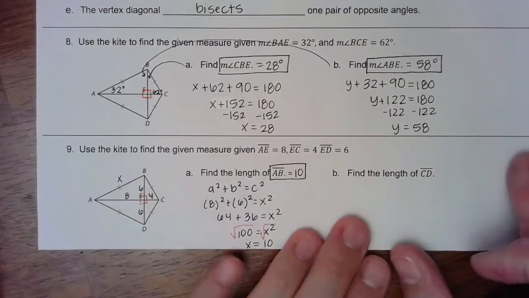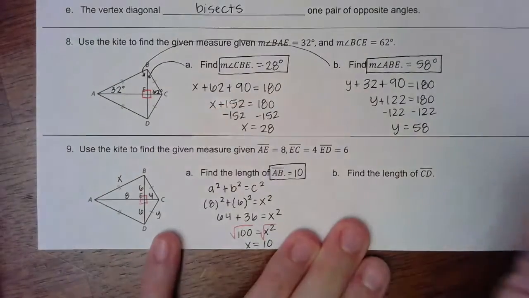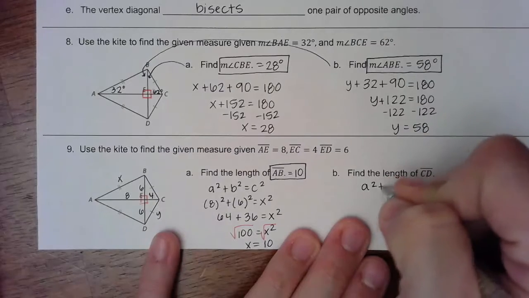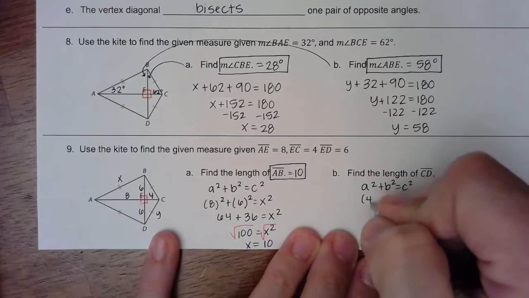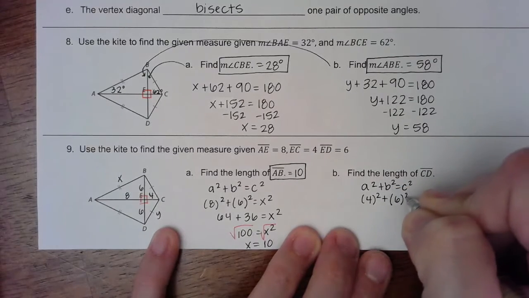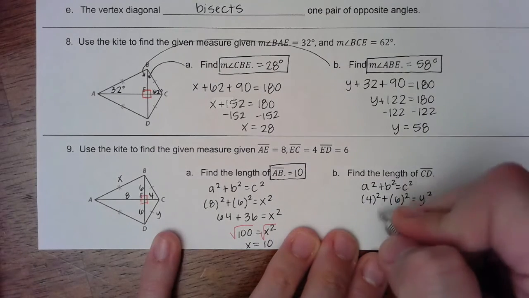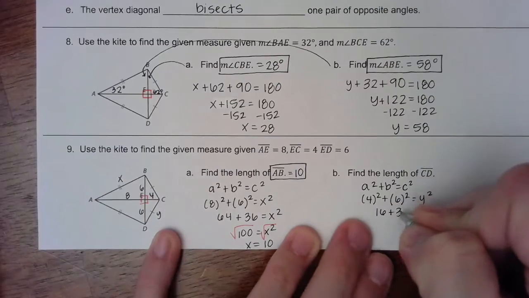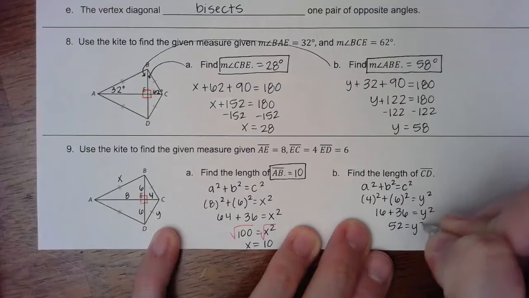Over here, I'm solving to find the length from C to D, which is this segment over here. I'll call that y on the picture. So again, when I do the Pythagorean theorem, I can put the 4 in for the A or the 6 in for the A, and then I could put the 4 in for the B or the 6 in for the B, but the y is the hypotenuse of that right triangle. That's what I'm trying to solve for, so that one will have to go in for C. And so on this one, you'll get 52 is equal to y squared.